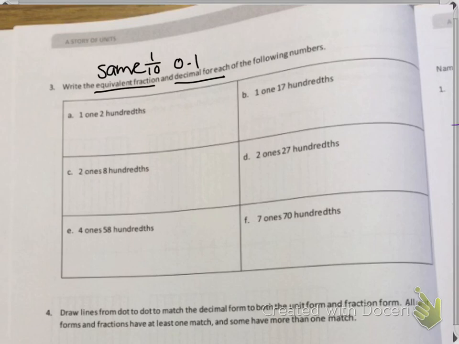Okay, let's work with the first one. We have 1 whole and 2 hundredths. What is the equivalent in decimal form? We would have 1 whole and 2 hundredths. Let's do another one for practice.